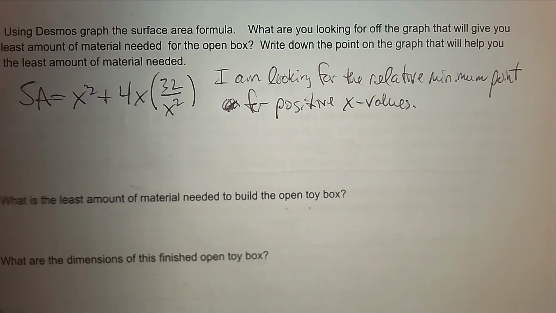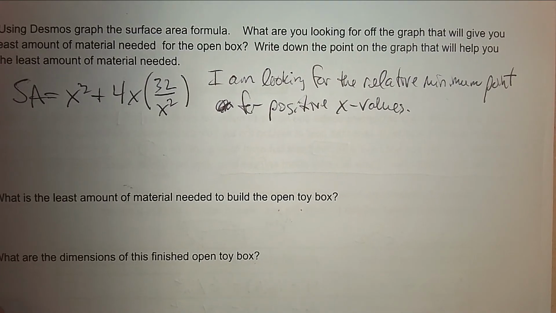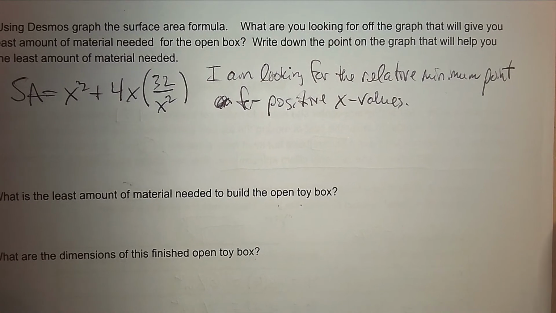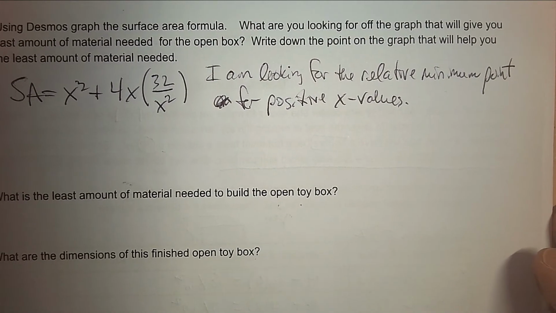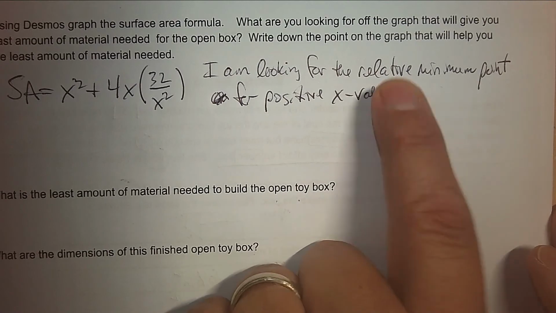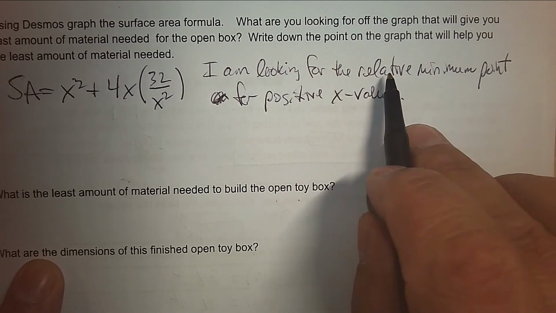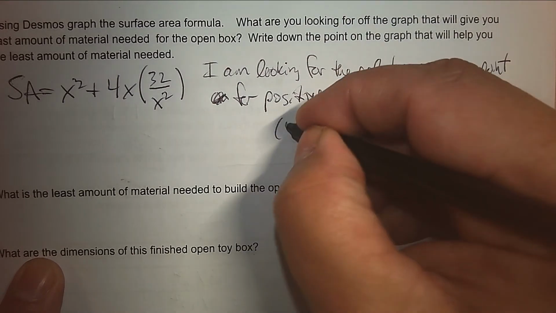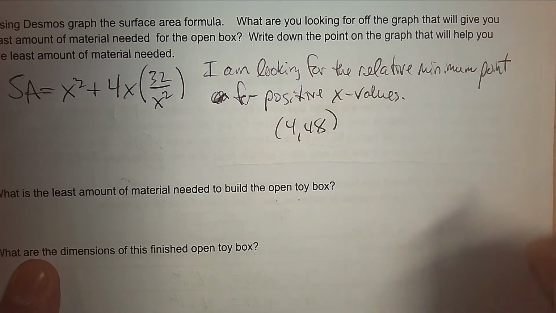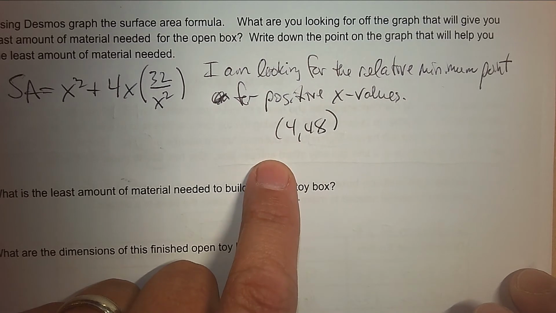So, were you looking for the relative minimum point for positive x values, right? You weren't looking at the negative x's, but for the positive x's, you're looking for the relative minimum, the low point. So, write down the point on the graph that will help you. What was the point that I found that's going to help me? 4 and 48.